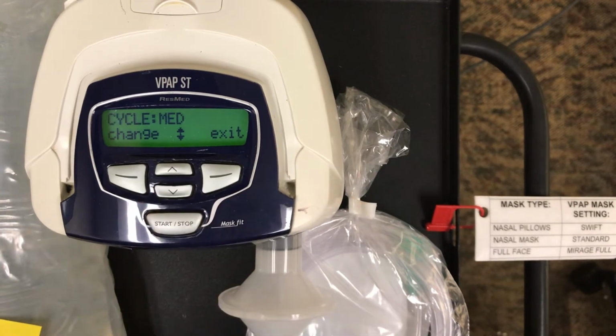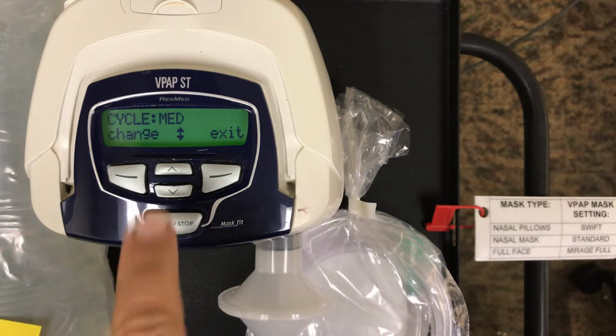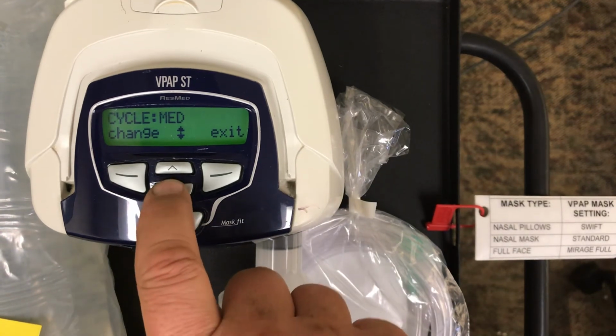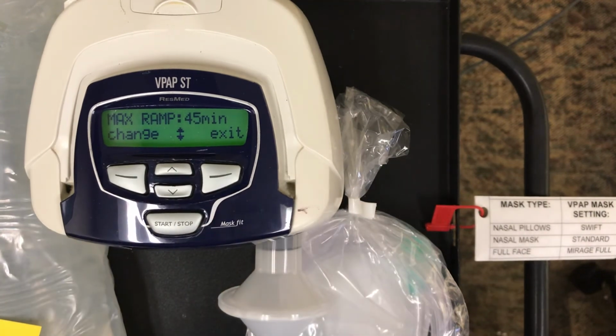Trigger and cycle, moving into the inspiratory and out of the inspiratory phase, can be set at very slow, slow, medium, fast, and very fast. Depending on your patient's needs, but again, 95% is the number we keep throwing around. 95% of your patients will be comfortable with the medium setting. Tube length is always 2. Ramp is always at 45. We leave it at that.